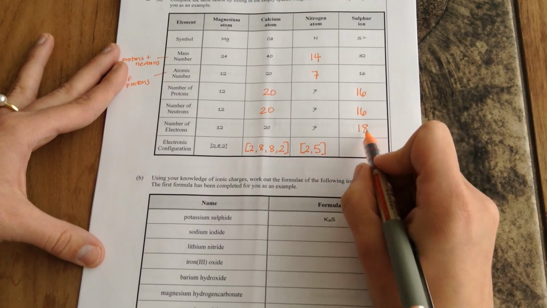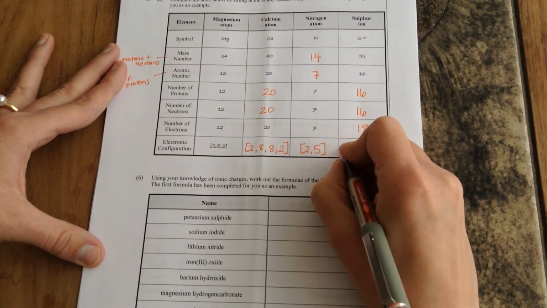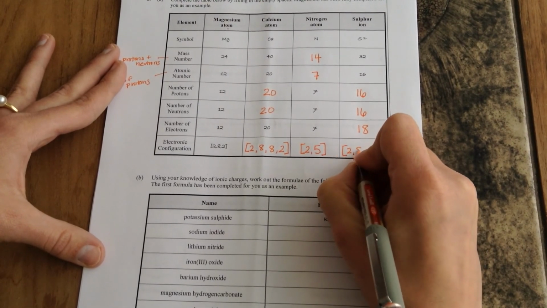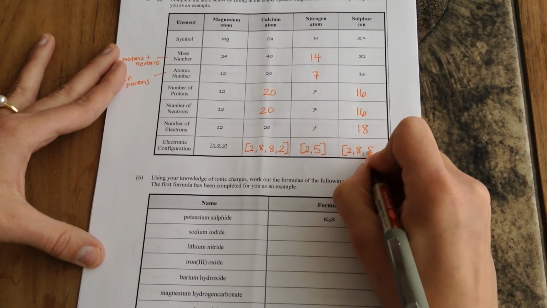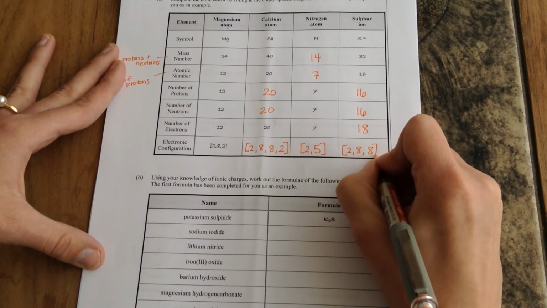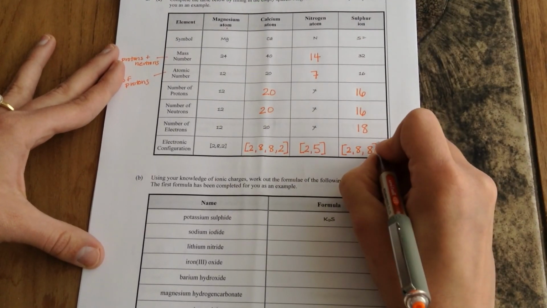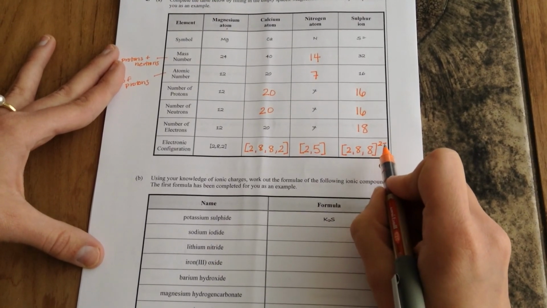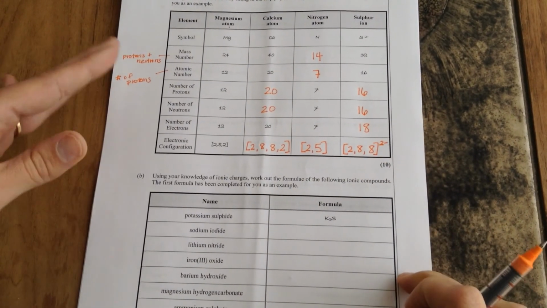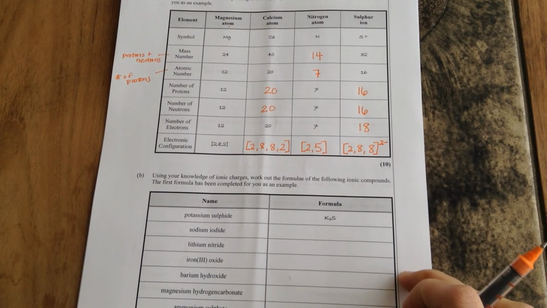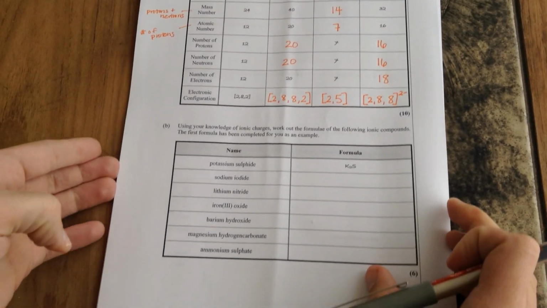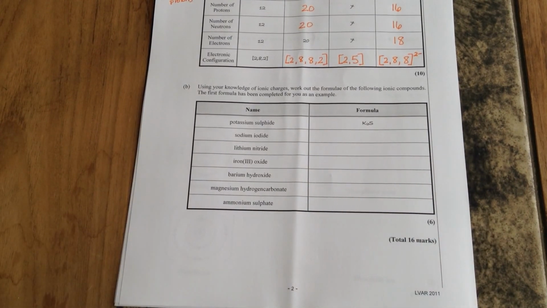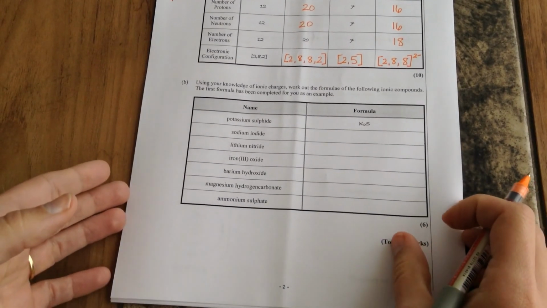Okay? We still use those 18 electrons to do our electronic configuration in exactly the same way. 2 in the first shell, 8 in the second shell takes us up to 10. 8 in the third shell takes us up to our 18, but it's important for an ion, you have to put a charge on the electron configuration. So don't forget to put that 2 minus charge for the sulfur ion, or the sulfide ion is more appropriately called.